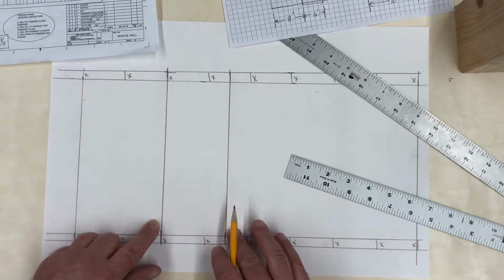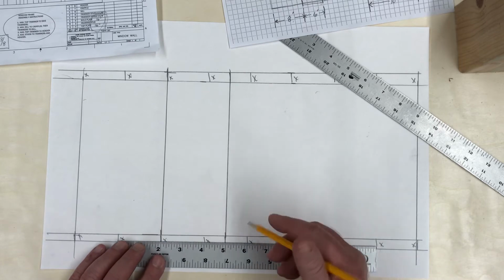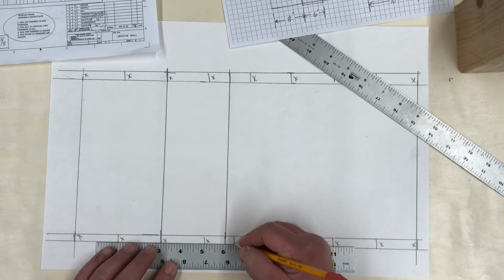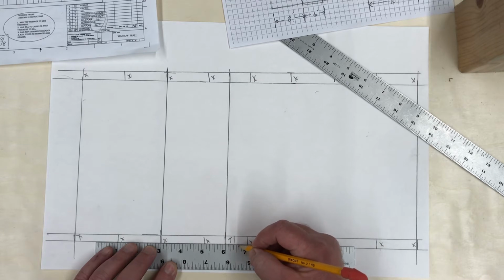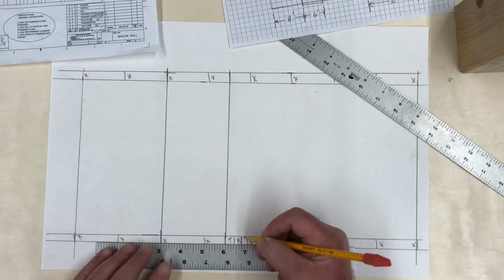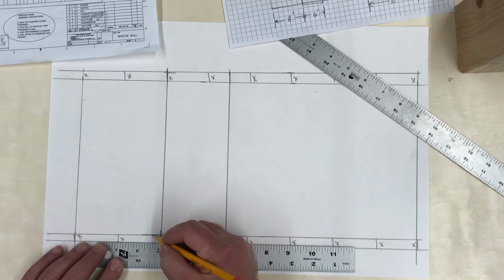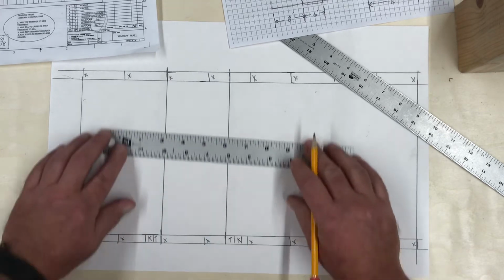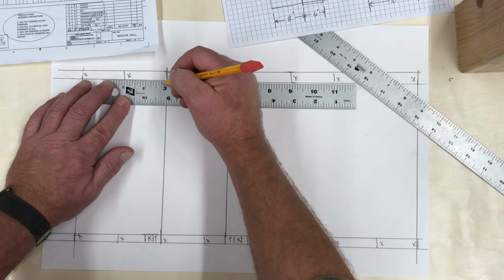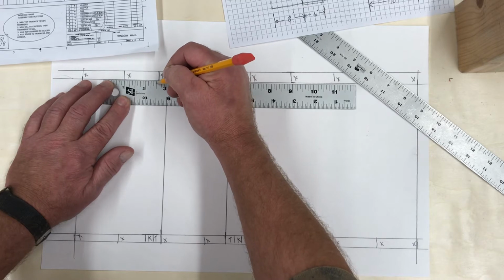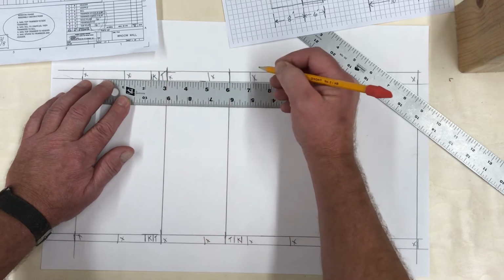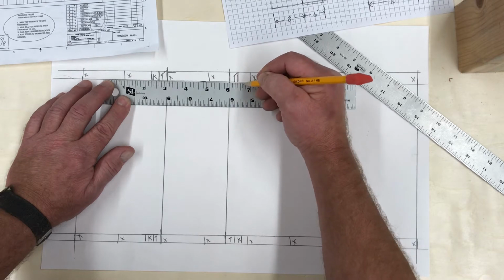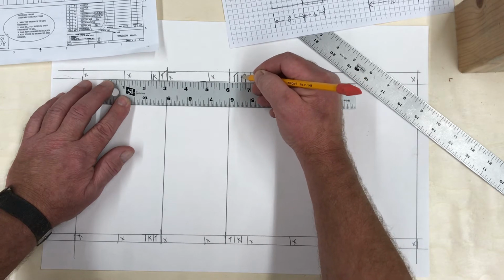This is my rough opening, so what I will do is, on the outside, I will measure 3/8, 1, 2, 3, that would be my trimmer stud. 1, 2, 3, this would be my king stud. I'm going to come out here again, 1, 2, 3, trimmer stud, 1, 2, 3, king stud. I'm going to do the same thing on top, and the same thing over here.